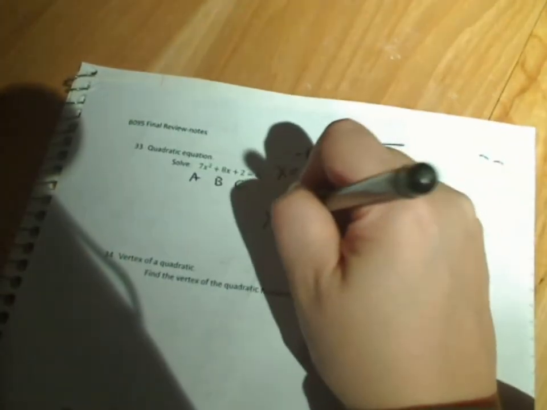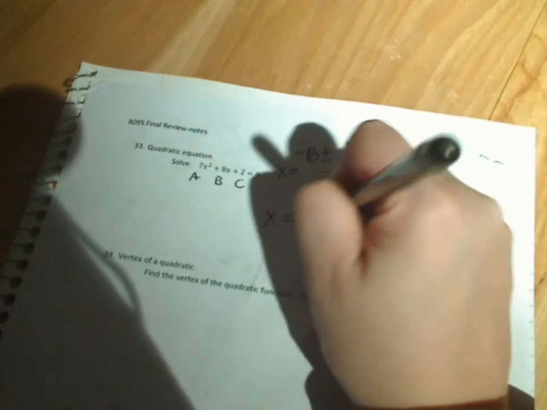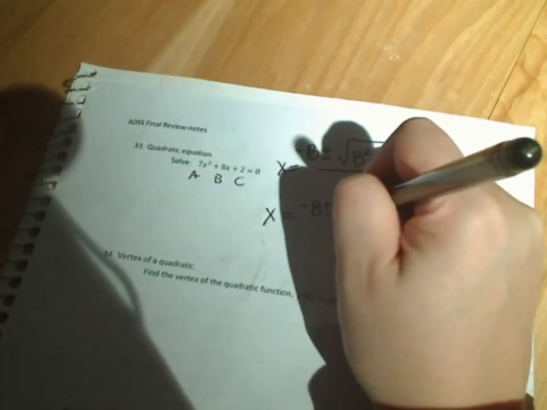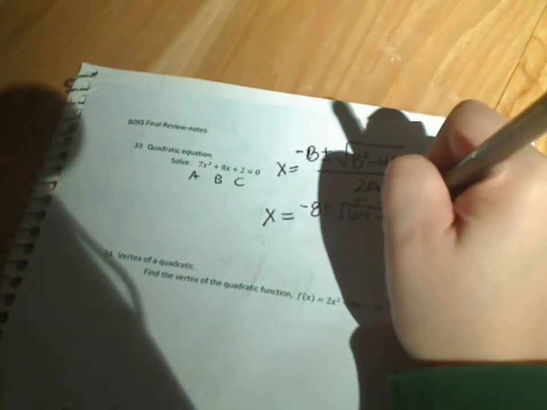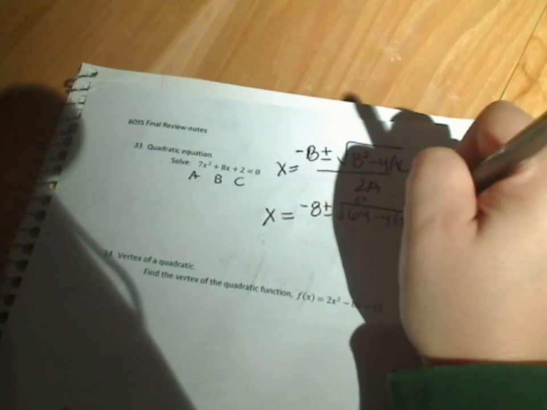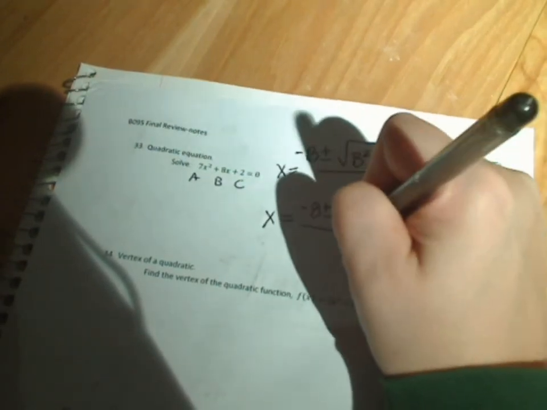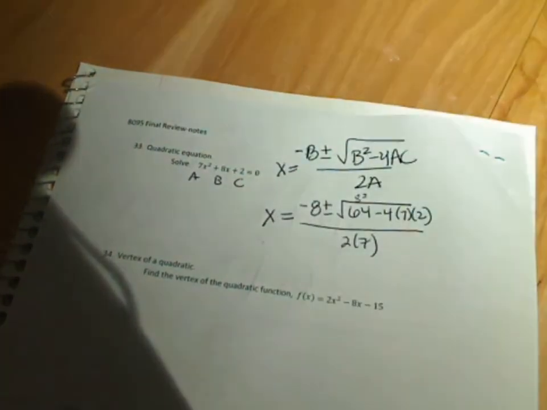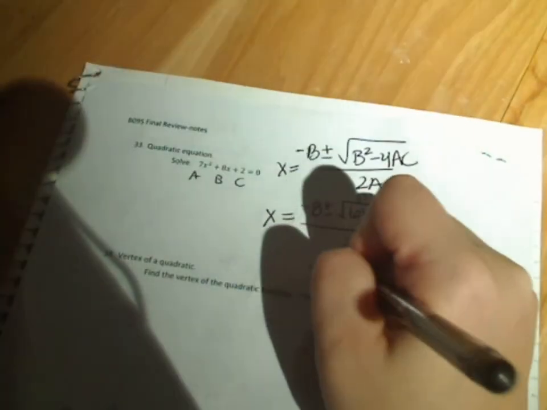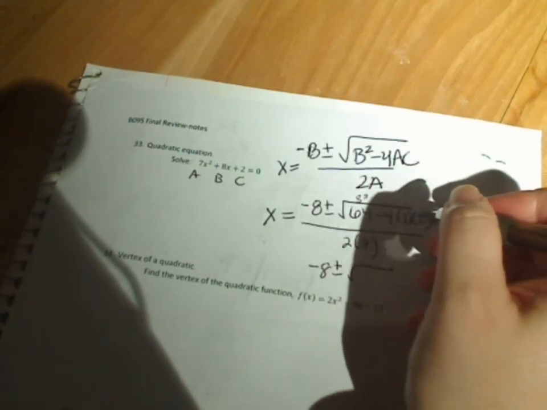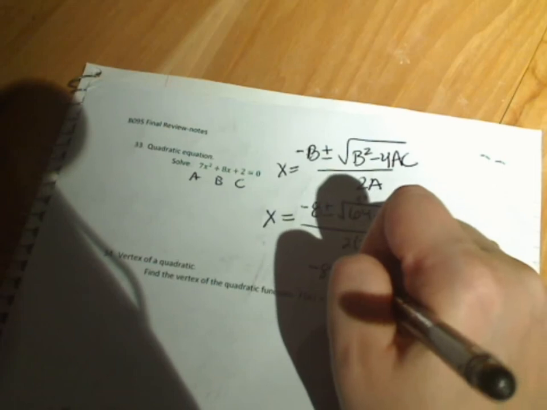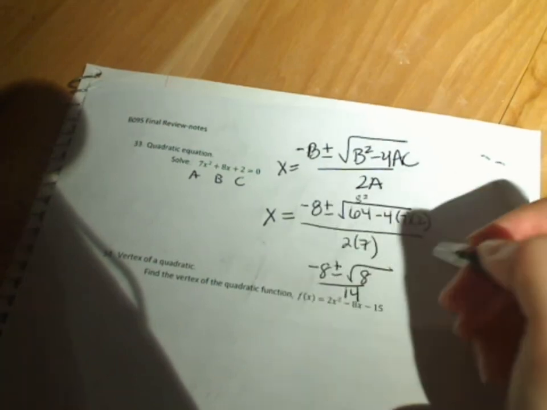Sorry, this is x equals. So it's x equals negative 8 plus or minus 8 squared, which is 64, minus 4 times 7 and 2, all over 2 times 7. Alright, I have negative 8 plus or minus, then you square root 64 minus 4 times 7 times 2, which is positive 8, all over 14.